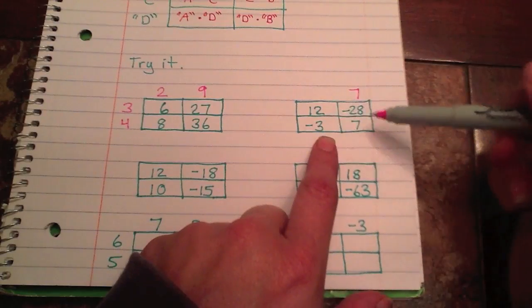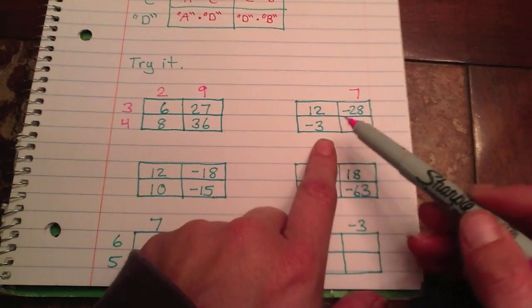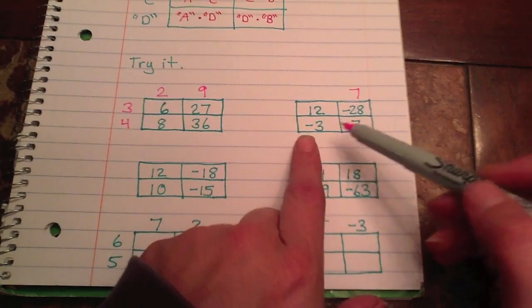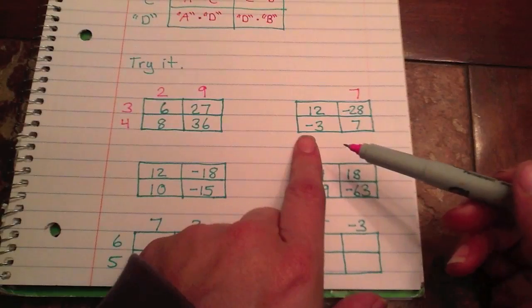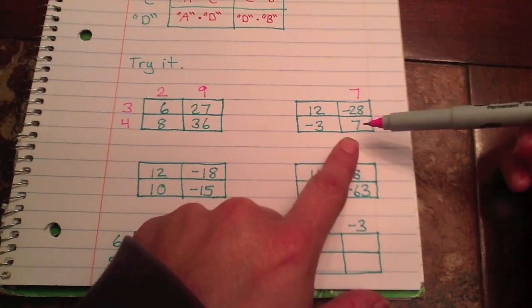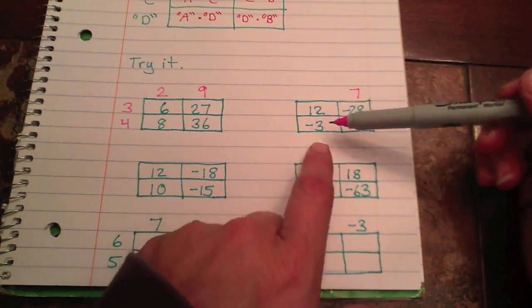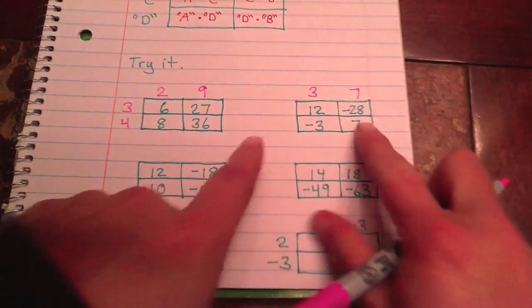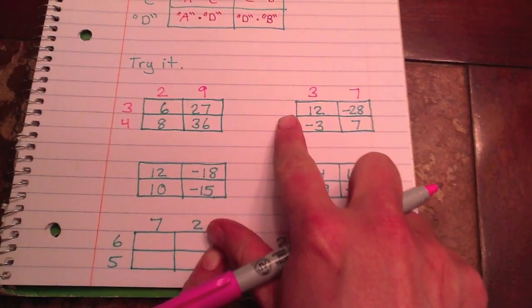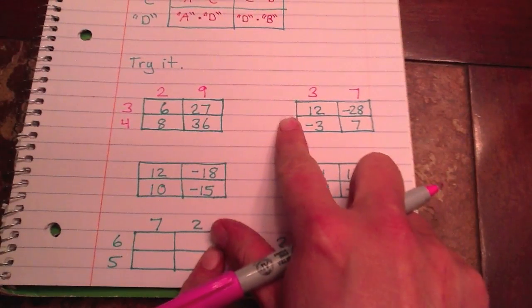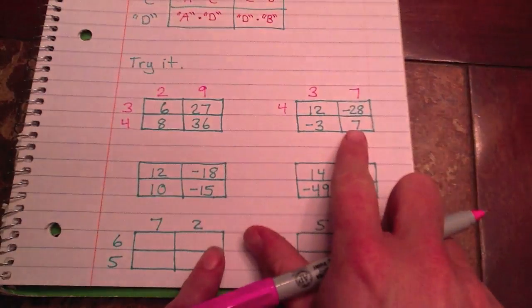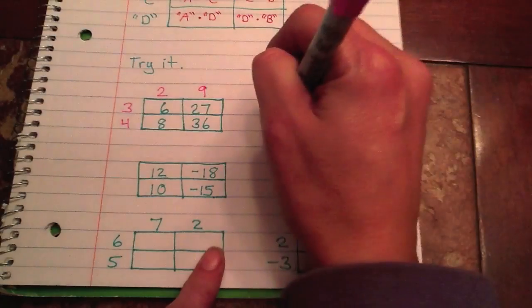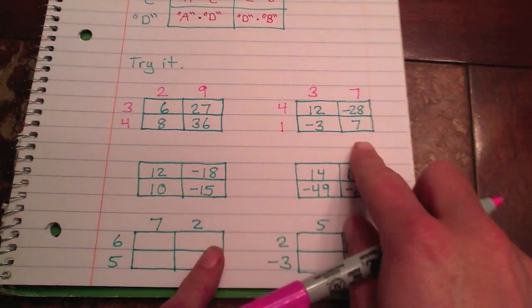When we're looking for our greatest common factor in this one, notice there are a couple negatives. We're going to have to worry about those in a minute. I'm not going to pull them up yet because I want you to see how it works, and then we'll write something about it on the next page. But our greatest common factor here would be 7. Greatest common factor here would be 3. Greatest common factor here, 4. Greatest common factor here, there isn't one, so it would be 1, because 1 is their greatest common factor.